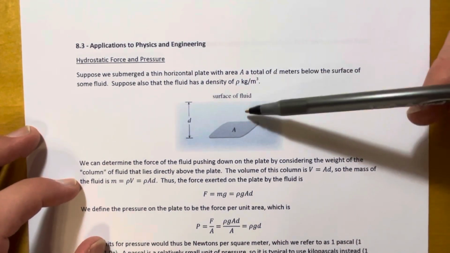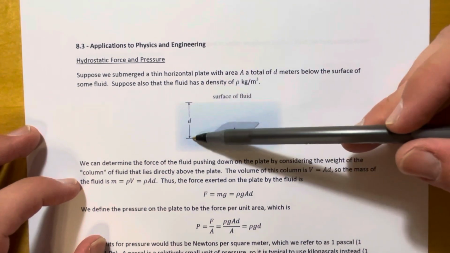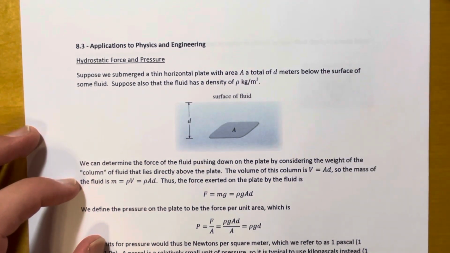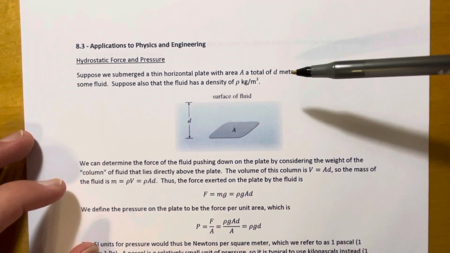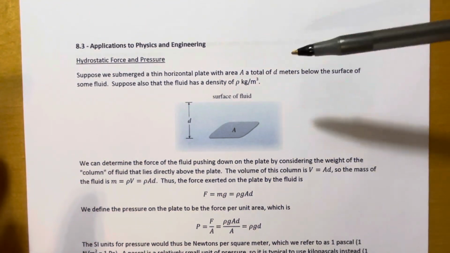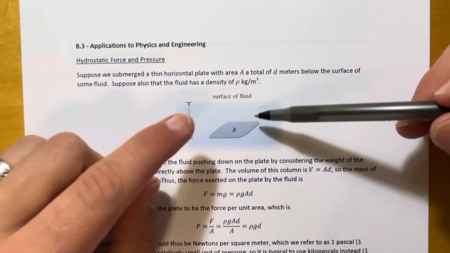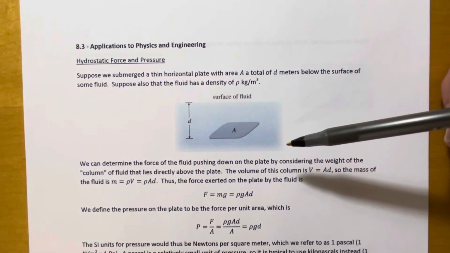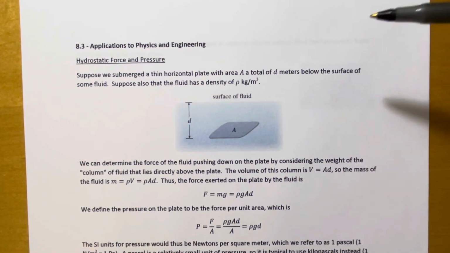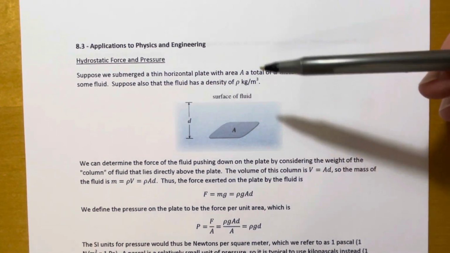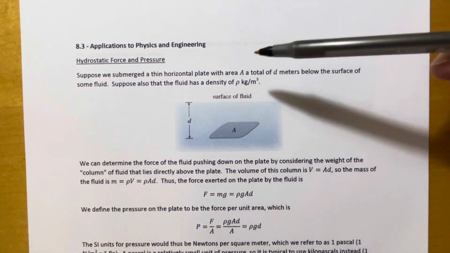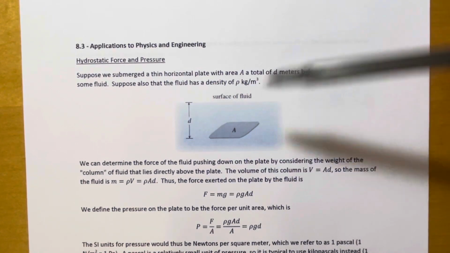And then let's suppose that it's submerged d meters below the surface of that fluid. What we're looking at here is the force due to the fluid pushing down on that plate. We call that hydrostatic force. Hydro means water, but we're using it in general for just any fluid here.